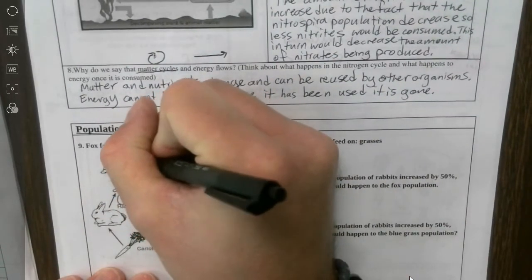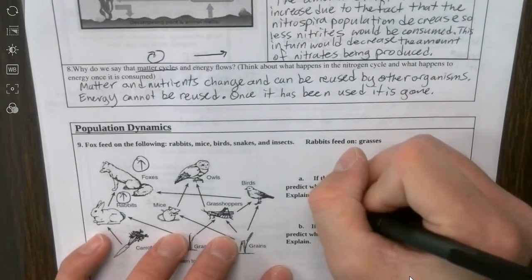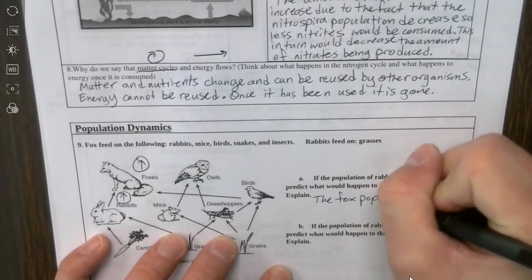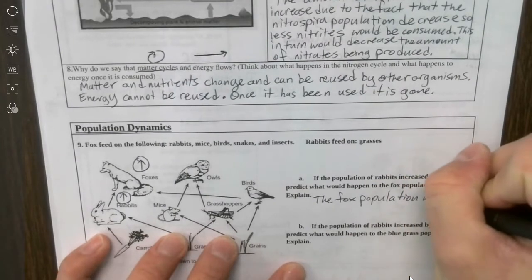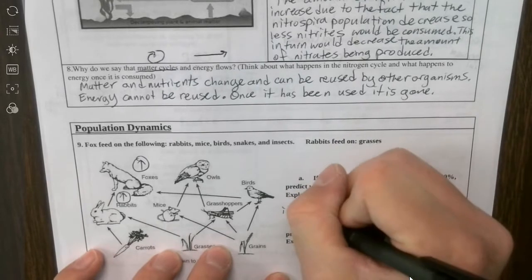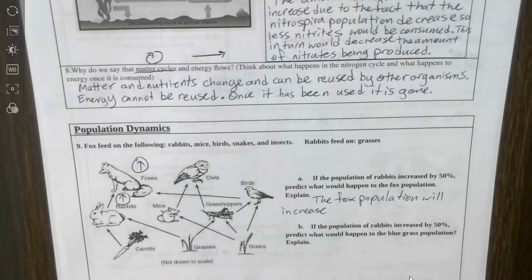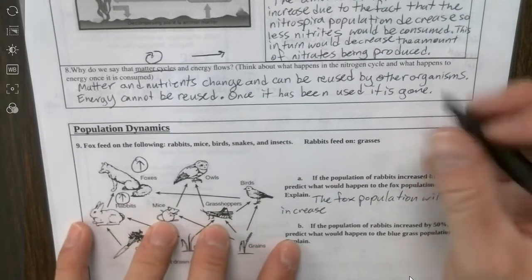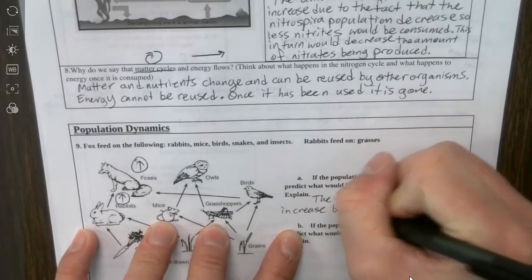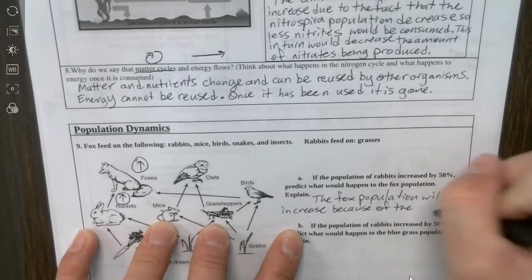So the fox population is also going to increase, because of the greater number of prey.